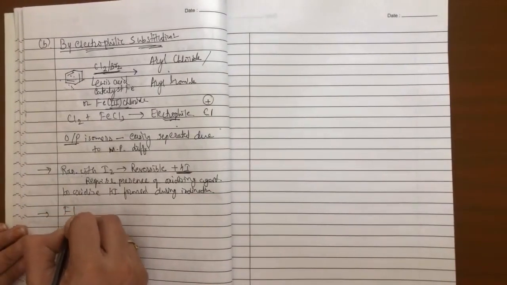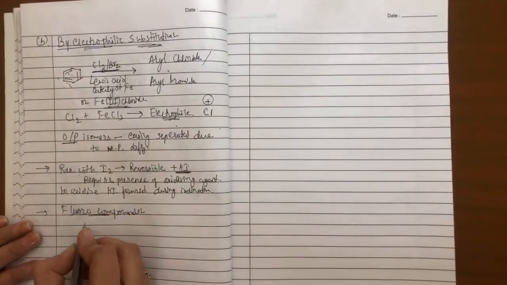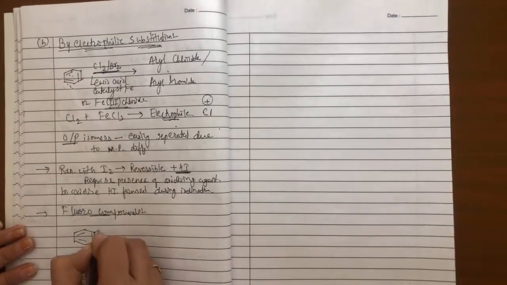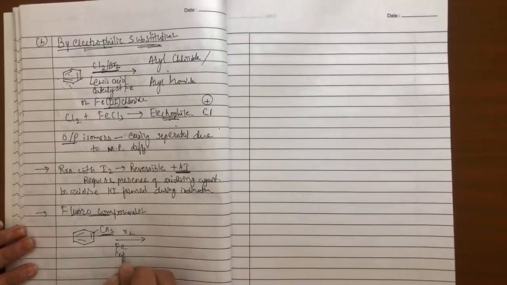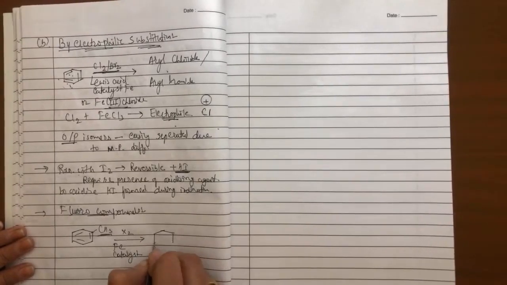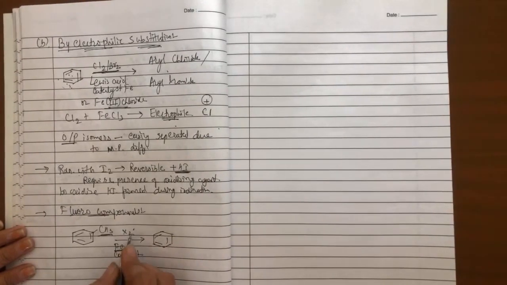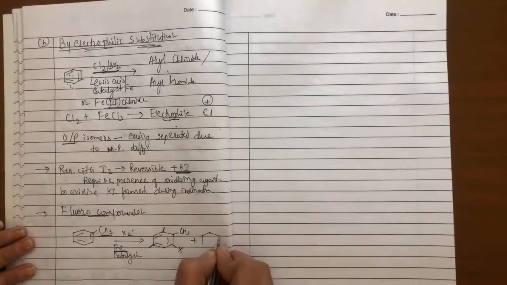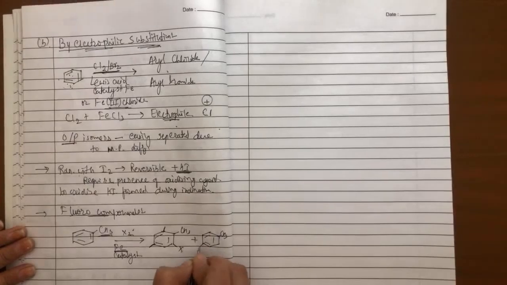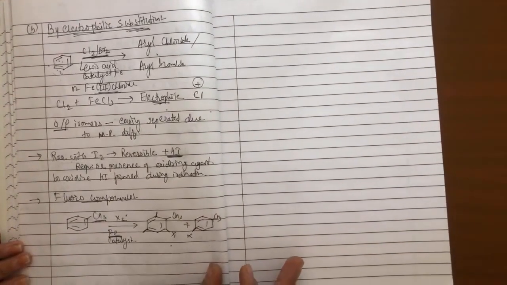What about fluorination? Fluoro compounds we can't prepare by this method. We have an alternate method. We take toluene, which is a benzene ring with CH3. Again, this is an ortho-para director group. When we treat this with halogen in the presence of iron catalyst, it undergoes a halogenation reaction, again an electrophilic substitution reaction. Iron converts the halogen to an electrophile. Here I have a CH3 group; these two are ortho positions and this is the para position. So in one case I'll get the ortho product and in another case the para product. So ortho halo toluene and para halo toluene, these two products are obtained at the end of the electrophilic substitution reaction.